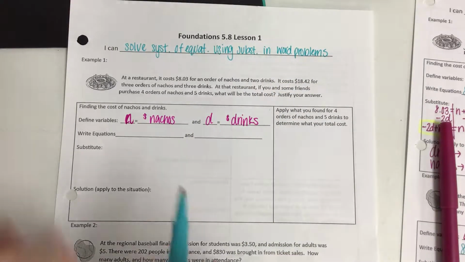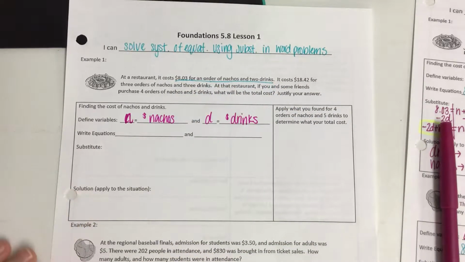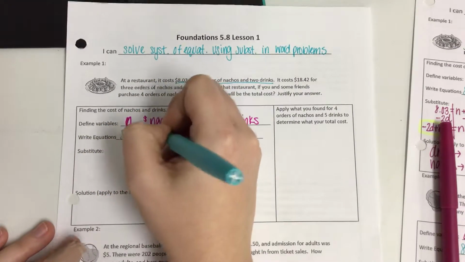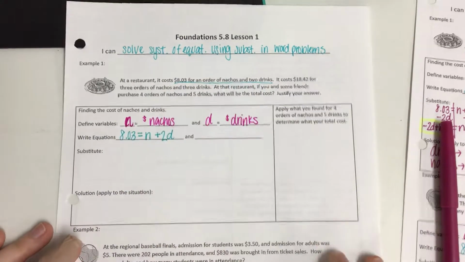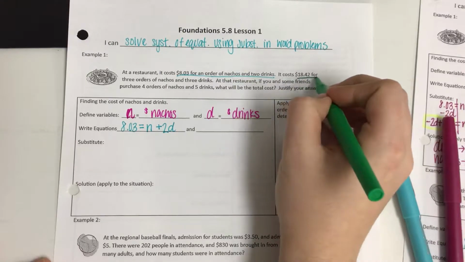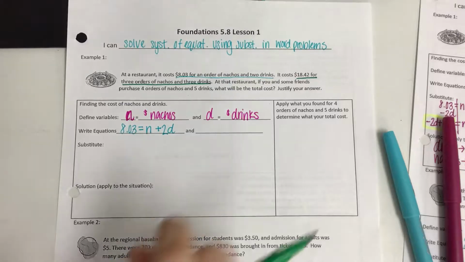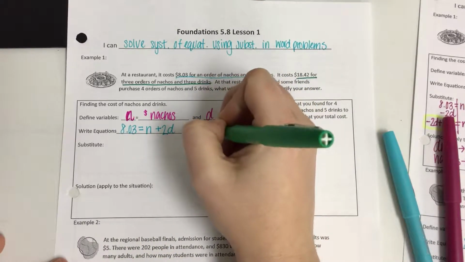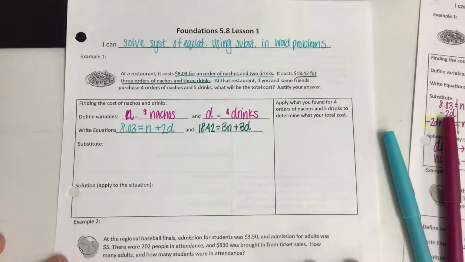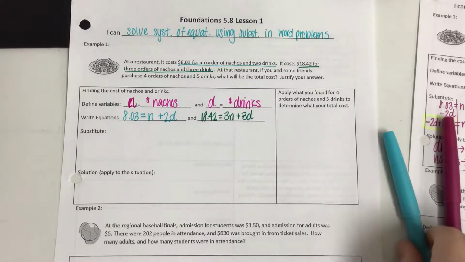Now looking at our first sentence, we see that it costs $8.03 for 1 order of nachos and 2 drinks. So $8.03 is our total, and I have 1 order of nachos, and I have 2 drinks. So there's my equation. Our second sentence says it costs $18.42 for 3 nachos and 3 drinks. So $18.42 is a total, and we have 3 nachos and 3 drinks. Now that we have our 2 equations, we can use substitution to solve.